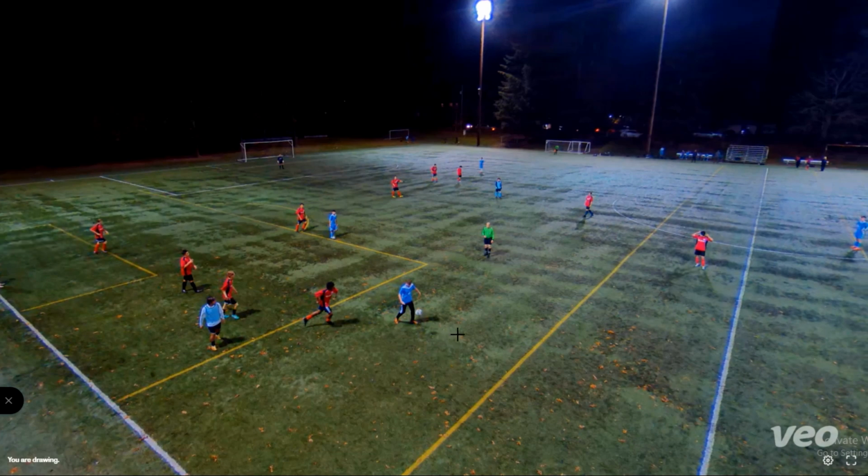Okay, the 7 gets it. He's now playing back to goal. His 6 is not where he needs to be because that would have been, had the 6 been there, that would have been the pass. Had the 7 been here, that would have been another pass.